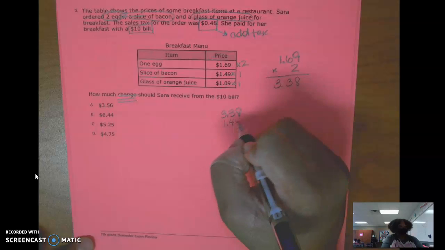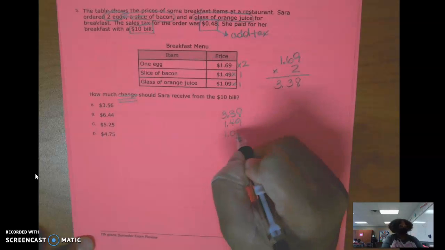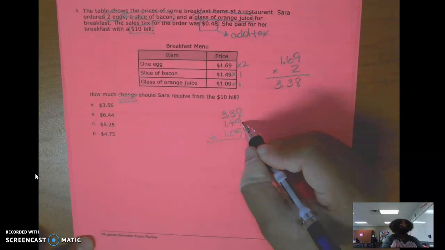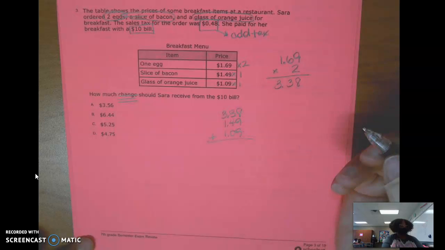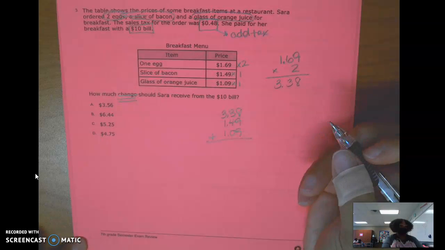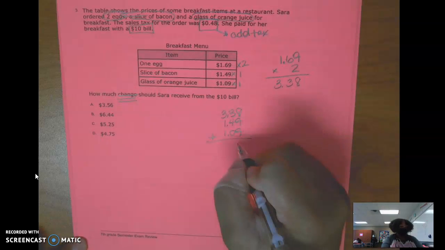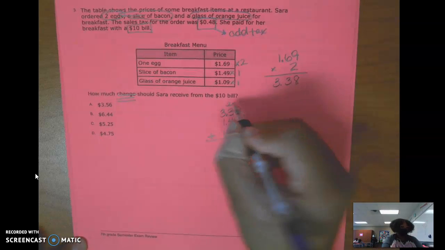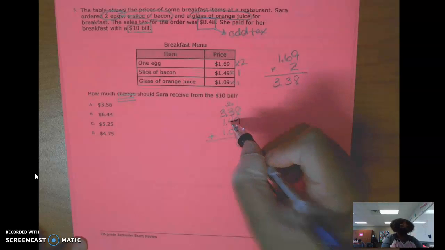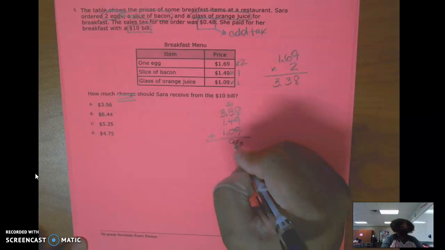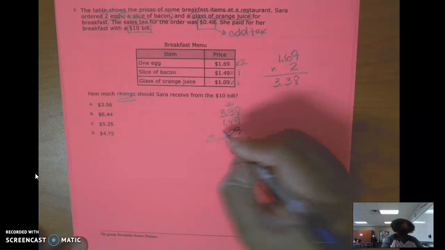9 plus 9? Plus 8 more. Not 16. 26. 2 plus 3? Plus 4. 3 plus 1 plus 1.